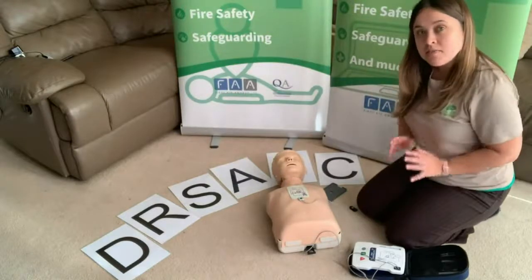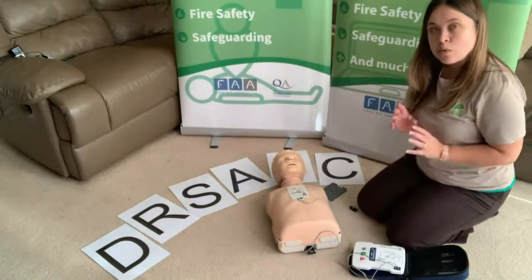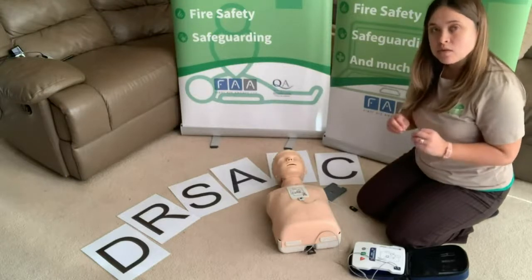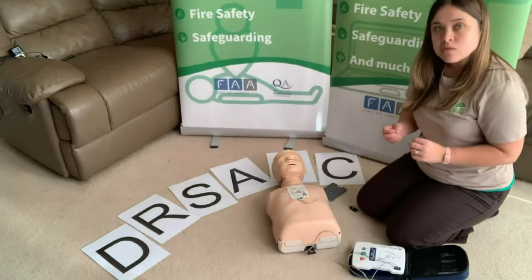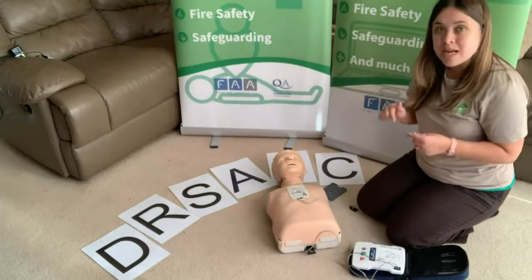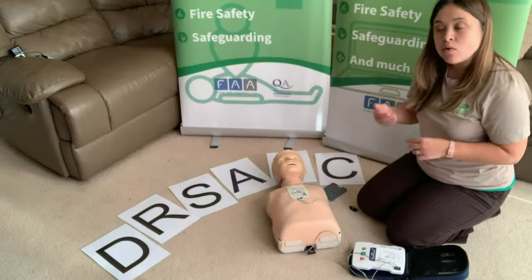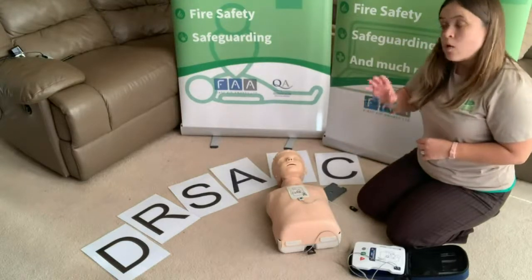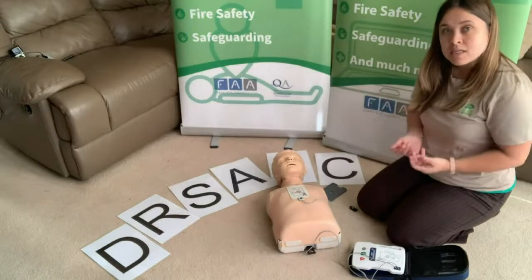Now, with the defibrillator, when we have called for the ambulance, they will tell us. If there's somebody with us or another adult at home, they may go and get the defibrillator and come and switch it on. In the meantime, we're doing CPR. We're still doing CPR. The defibrillator has arrived.